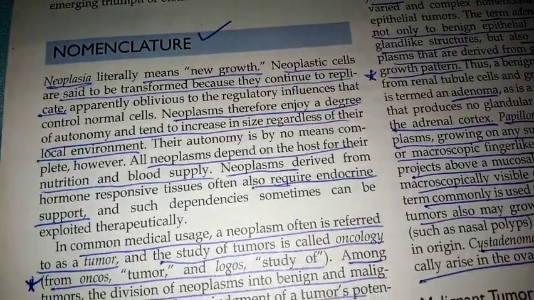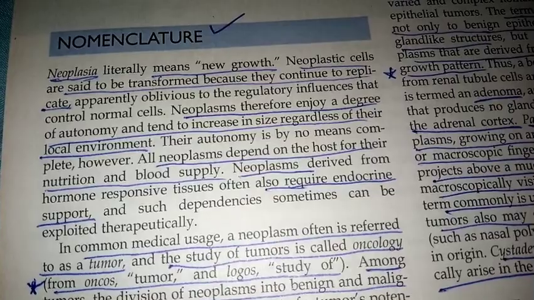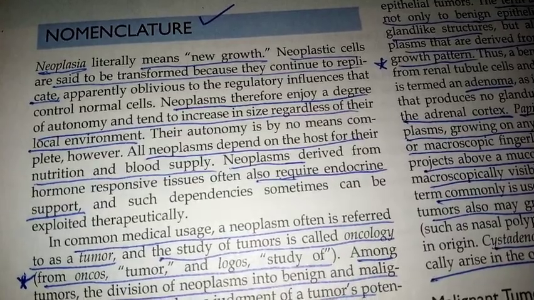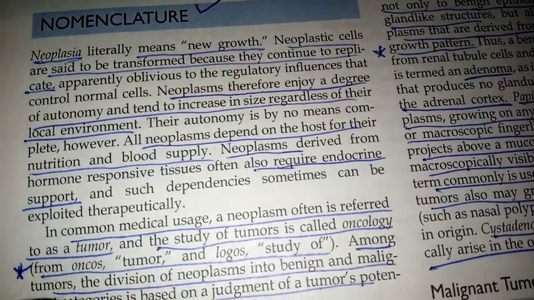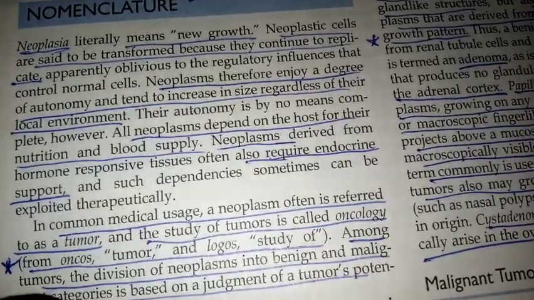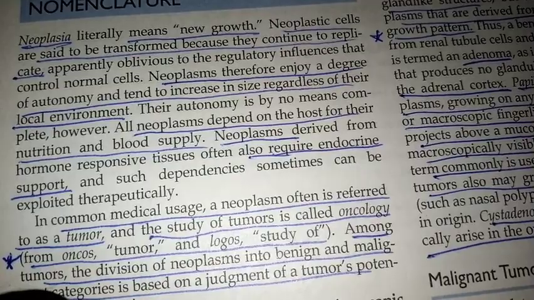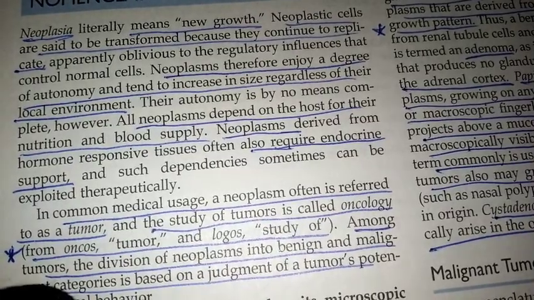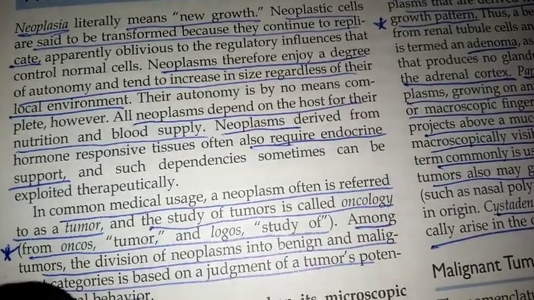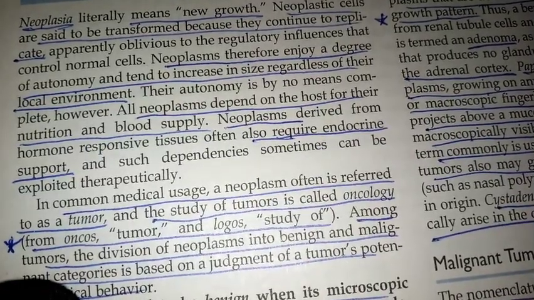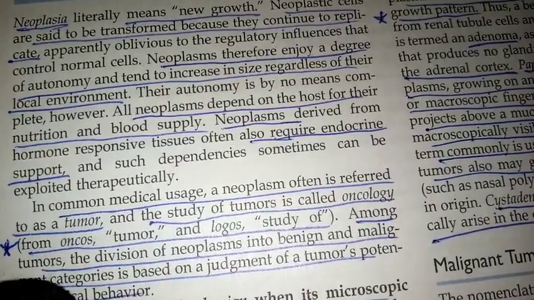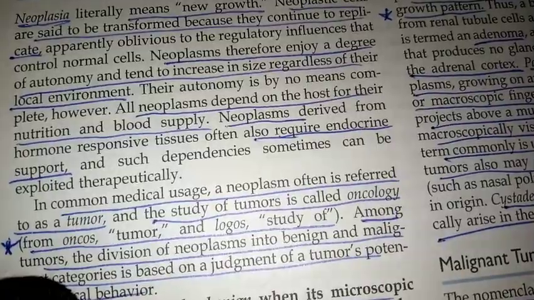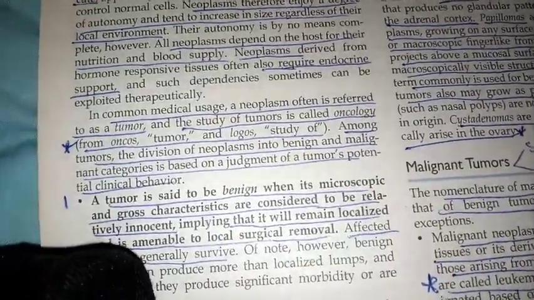Neoplastic cells are said to be transformed because they continue to replicate, apparently oblivious to the regulatory influences that control normal cells. Neoplasms therefore enjoy a degree of autonomy and tend to increase in size regardless of their local environment. Their autonomy is by no means complete, however. All neoplasms depend on the host for their nutrition and blood supply. Neoplasms derived from hormone responsive tissue often also require endocrine support, and such dependencies sometimes can be exploited therapeutically.